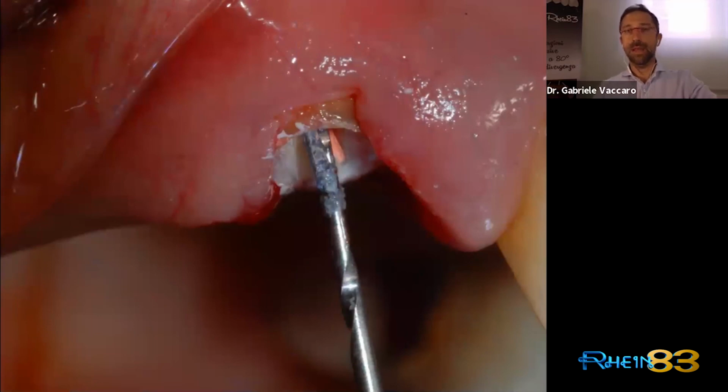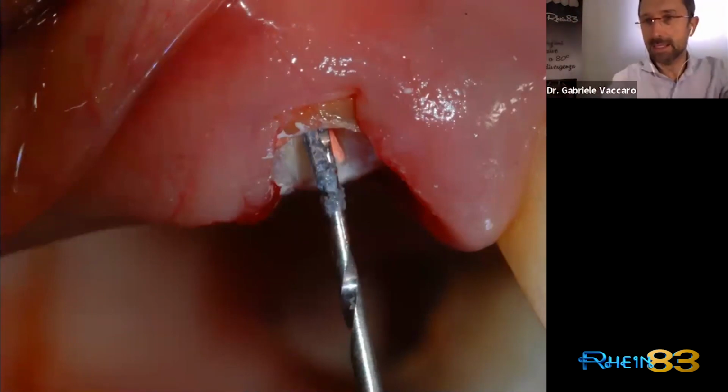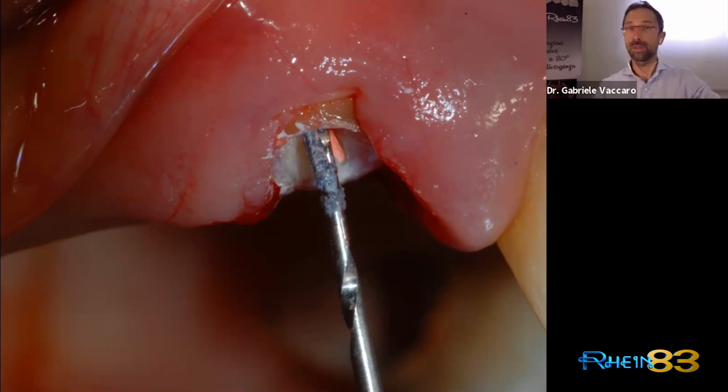After that, we have to create the post space to cement, to glue in our pivot. Since I use the Thermafil system, I need to use this kind of burr to remove the gutta-percha and the plastic carrier that is inside the root. If you use gutta-percha only, you can use the Gates file in exactly the same way.